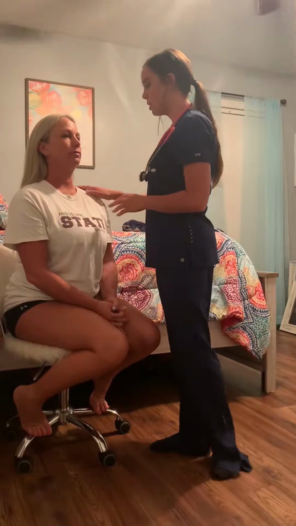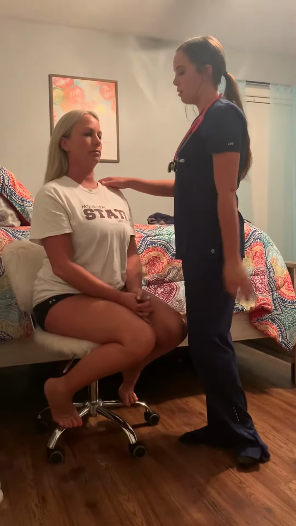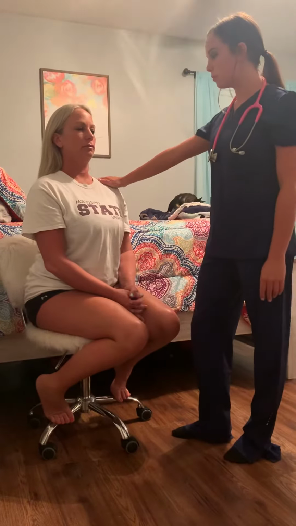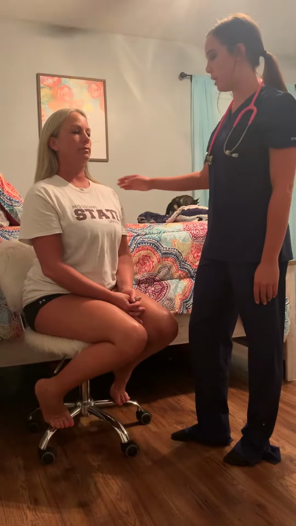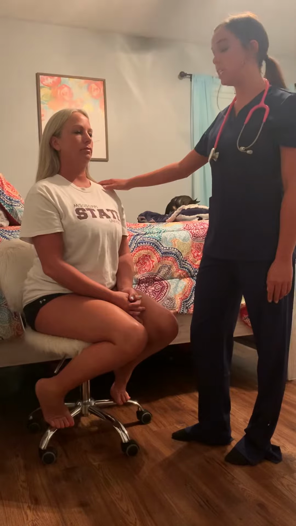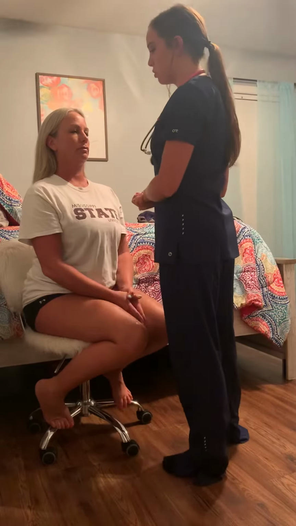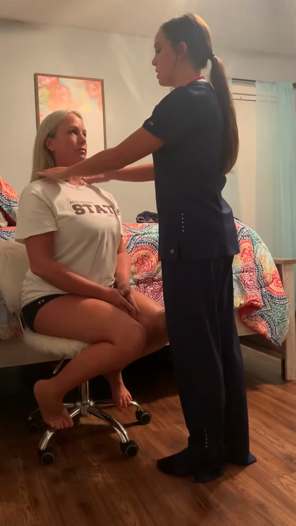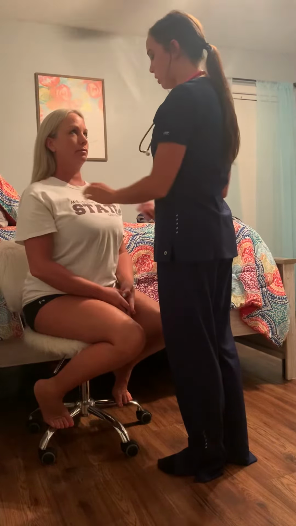I'm gonna inspect her shoulders for movement and lesions. Can you shrug your shoulders? And I'm gonna test her muscle resistance. And she has a 5+.